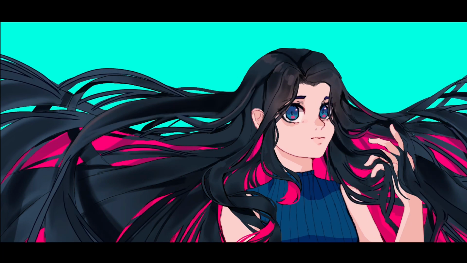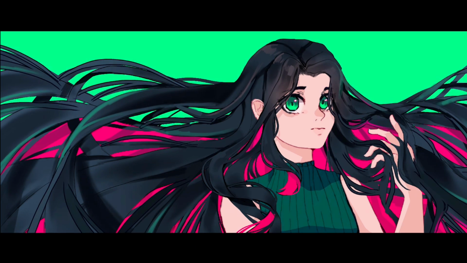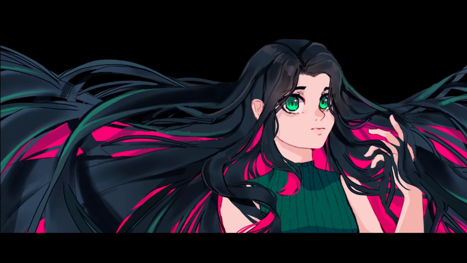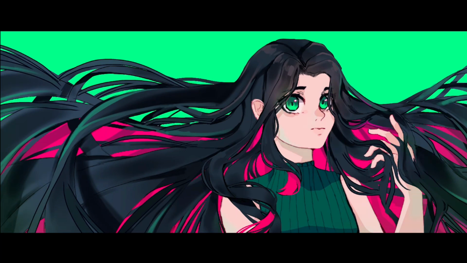So there's all the little hair strands that I added. It makes it look so much messier. It's beautiful. I love it. I'm amazing. Sorry, just had to say that.